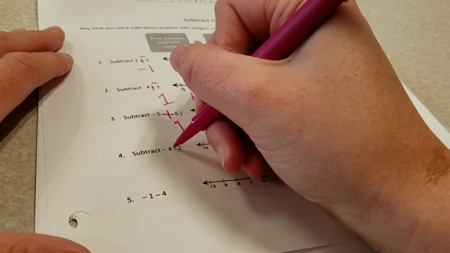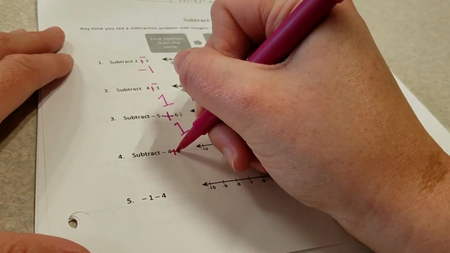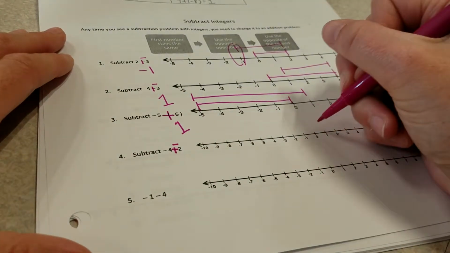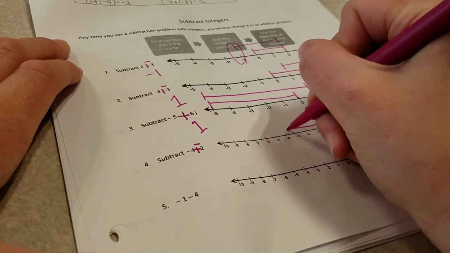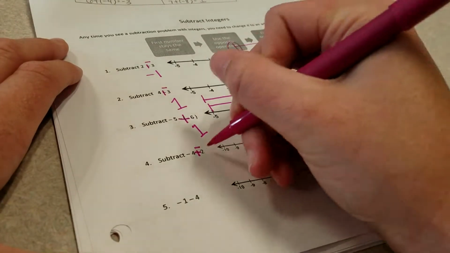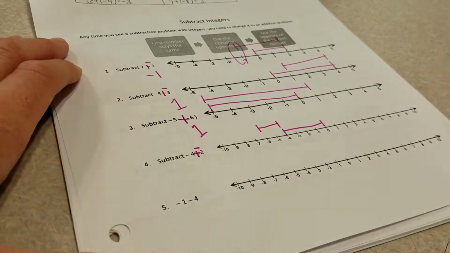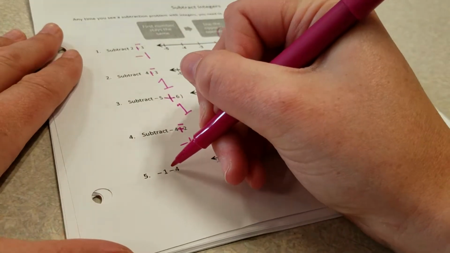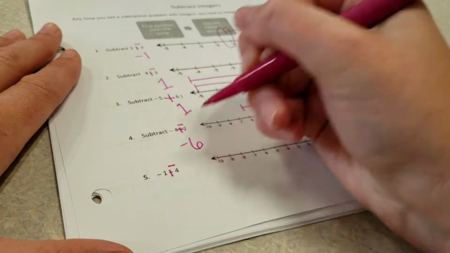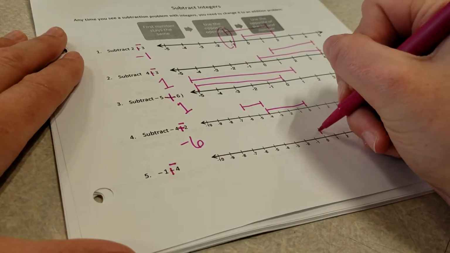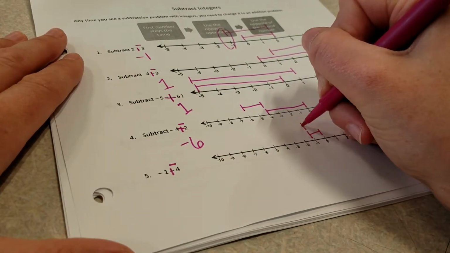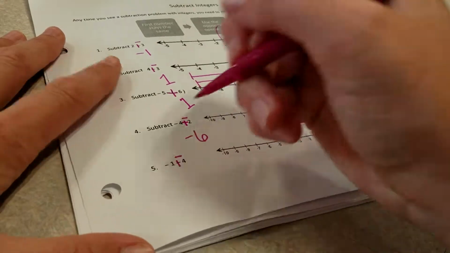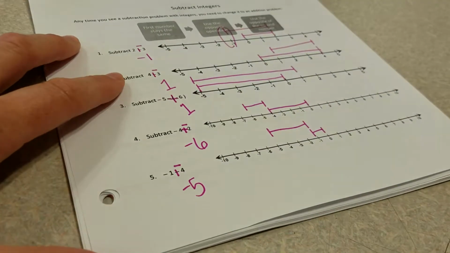Negative 4 minus 2. Subtraction changes to addition, and it's a negative 2. Start at 0. Go left to negative 4. From there, you're adding 2 more negatives. Go left 2 more. Your answer is negative 6. Negative 1 plus negative 4. Start at 0, go left 1. From there, you're going left 4 more places until you get to negative 5.